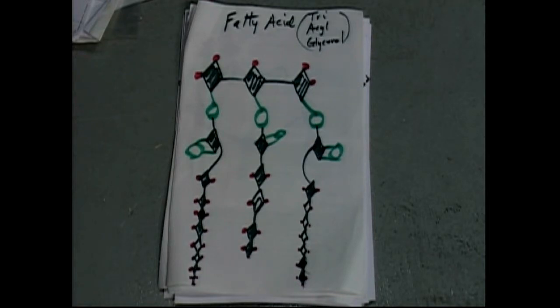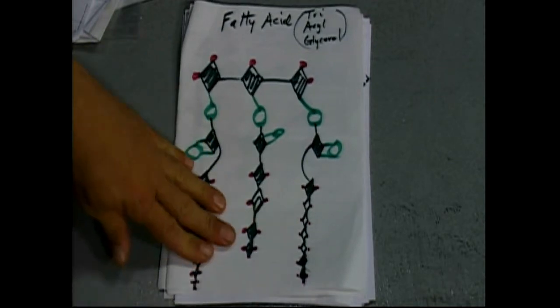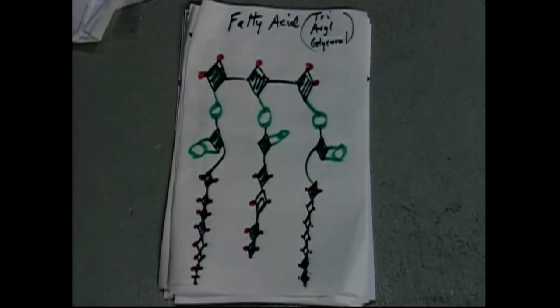So when you're breaking these down, they get into little beta pieces, they call them. 2 carbons long. Then they go into the cycle of breaking those down to get energy. You get more energy from fat. Fat, again, like I said, is getting a bad rap right now, but it's essential. So you got to eat right. Don't be afraid of the fats.